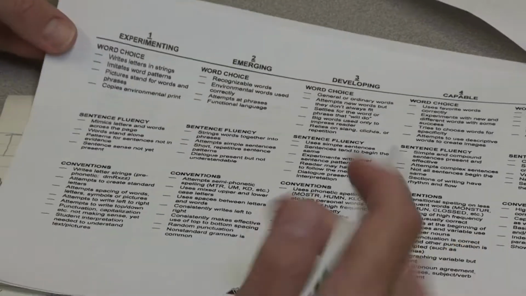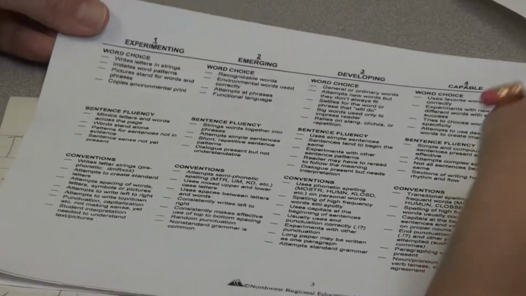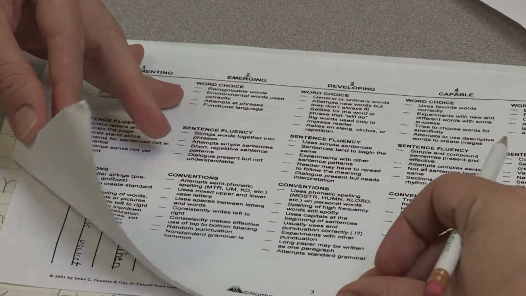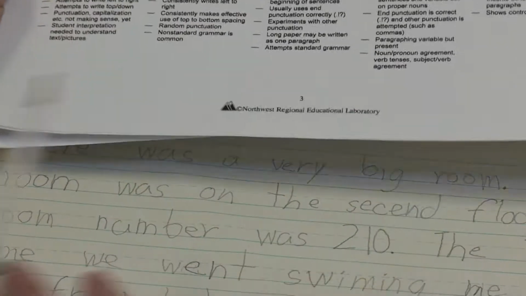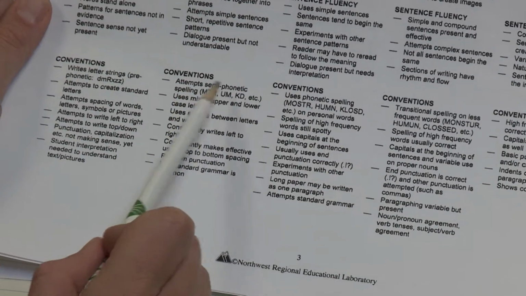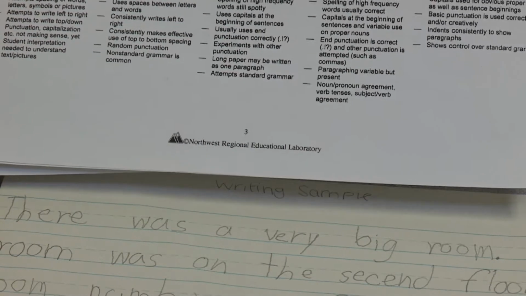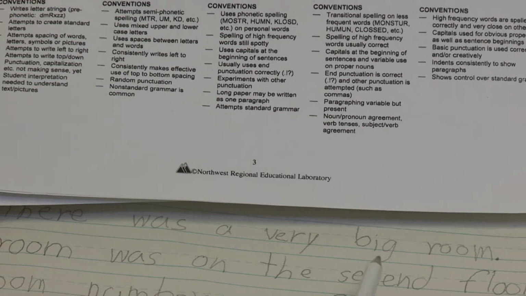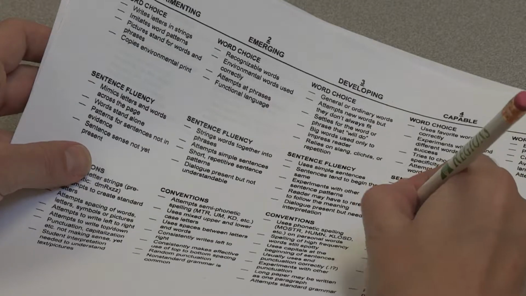All right? So there's word choice, conventions, sentence fluency. And then the last one, of course, we can go over. Let me just go ahead and do one more to show you. I can do conventions, which is where we get into the grammar, if you will. So this talks about attempts semi-phonetic spelling, uses phonetic spelling, traditional spelling. He's actually a very good speller. So he only misses a few derivational constancy and syllable juncture words. I'm actually going to give him a 4 for capable for transitional spelling.